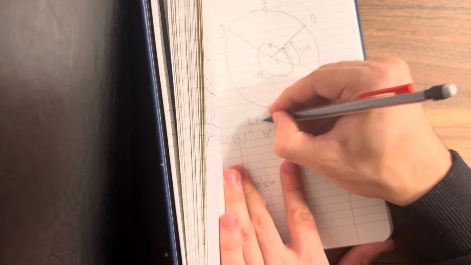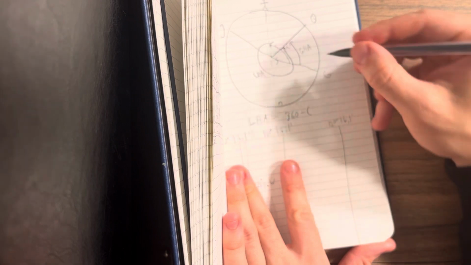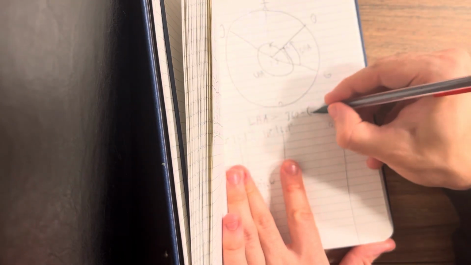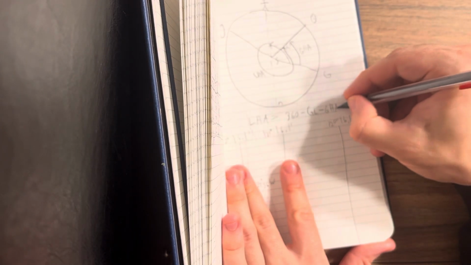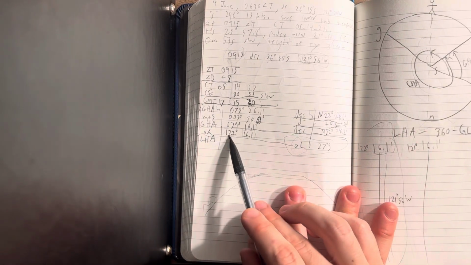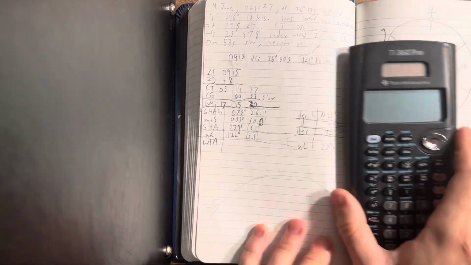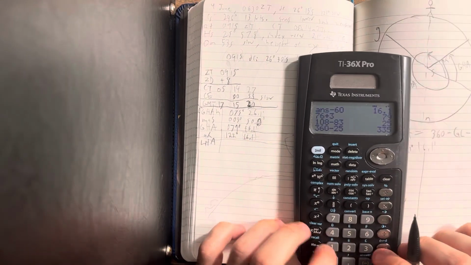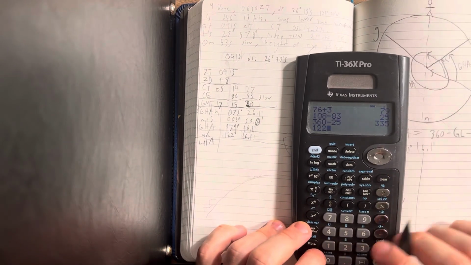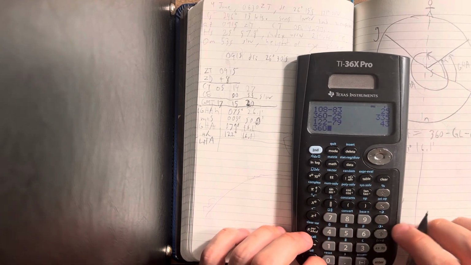So LHA, once again, is equal to 360 minus assumed longitude minus GHA. So we're going to do assumed longitude minus GHA, and then we're going to do 360 minus that. So the minutes cancel out, and we're just doing 122 minus 79. 122 minus 79. Then we do 360 minus answer.